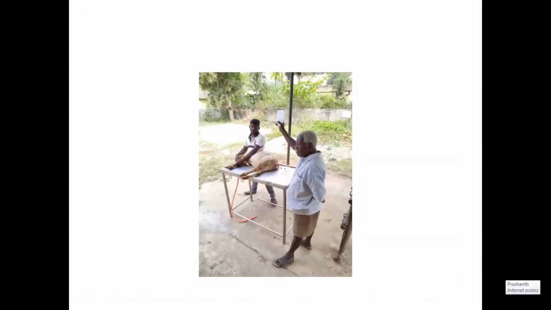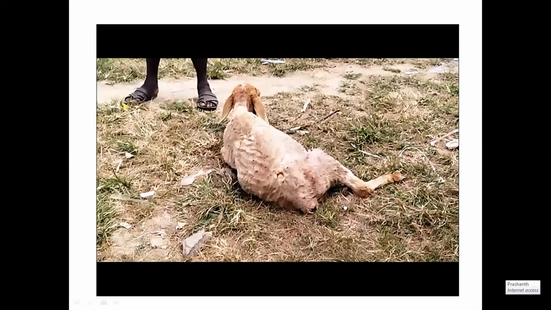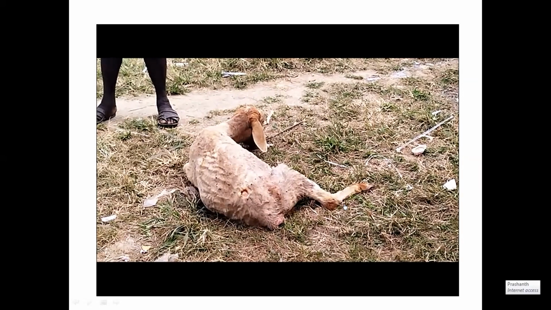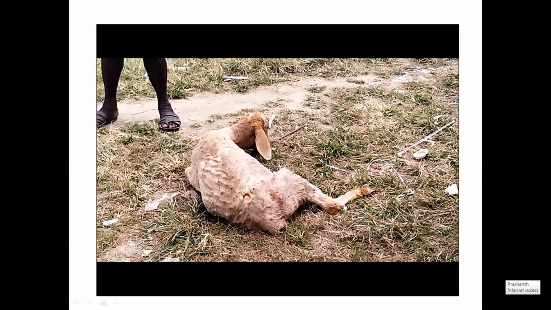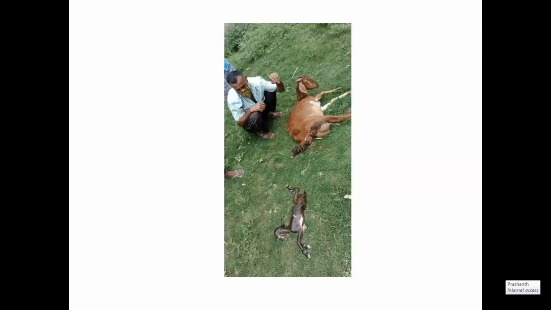After that, we should give fluid therapy, and the animal will recover nicely after the treatment. After the procedure, the animal will be in recumbency for some time, since it will be under caudal epidural anesthesia or lumbosacral anesthesia. So we should give some time. After it recovers, it can be left for grazing. So this was a case.